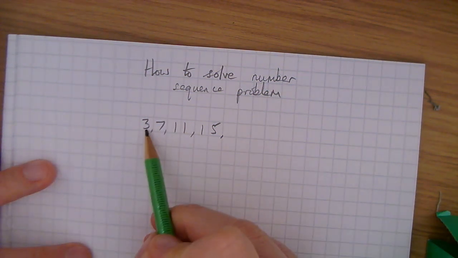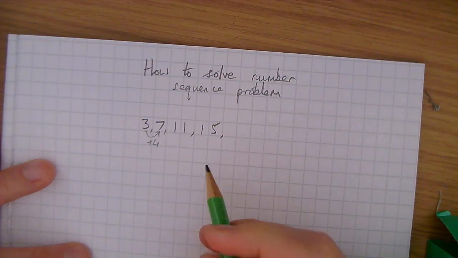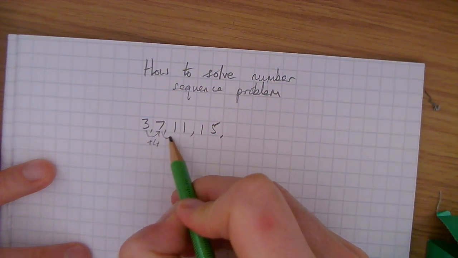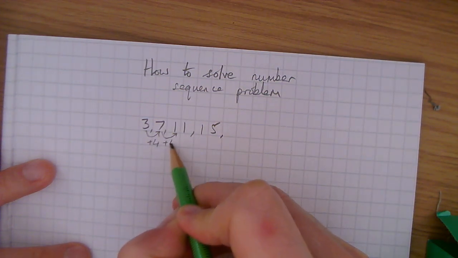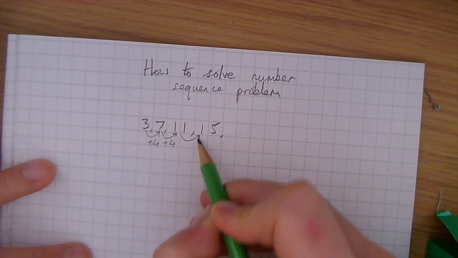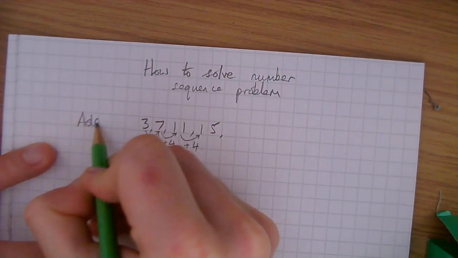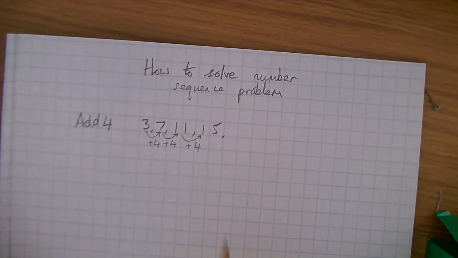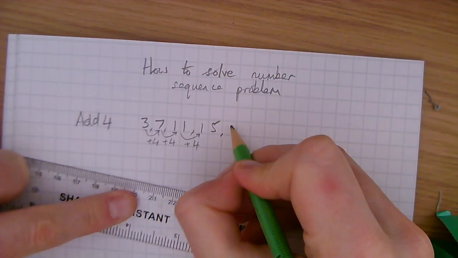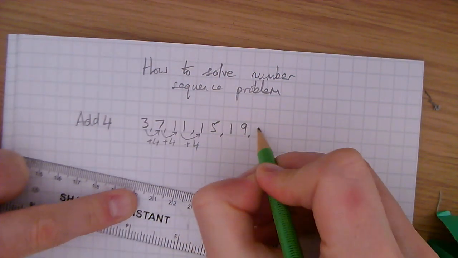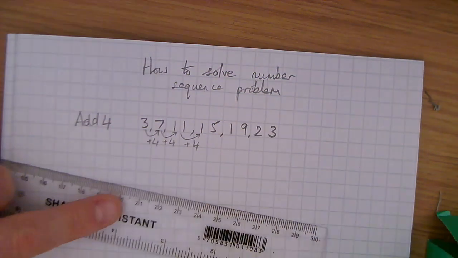Here, we're adding 4. Are we doing the same again? 7 add 4 is 11, yes. And 11 add 4 is 15. So the rule here is add 4. So that's quite a simple number sequence. The next one will be 19, and then 23, and so on.